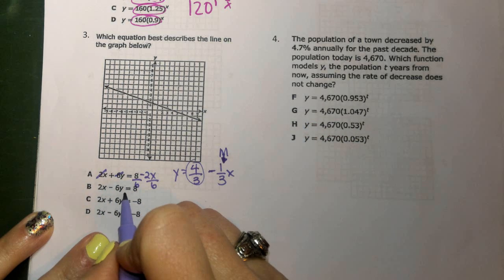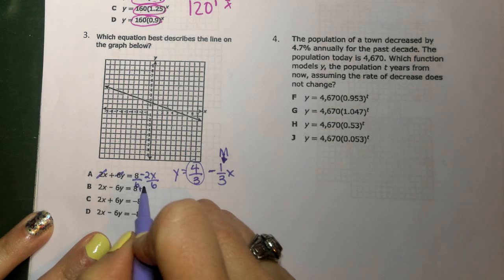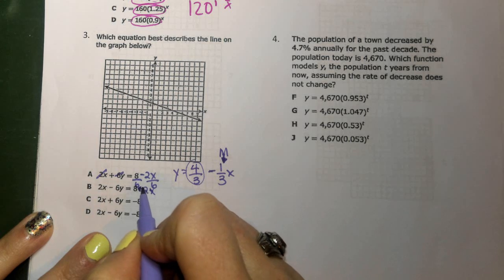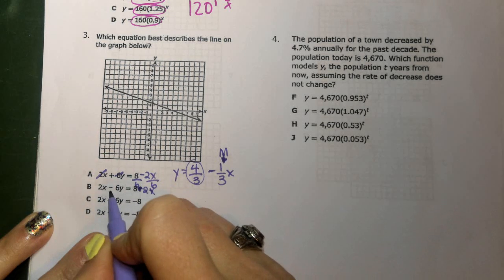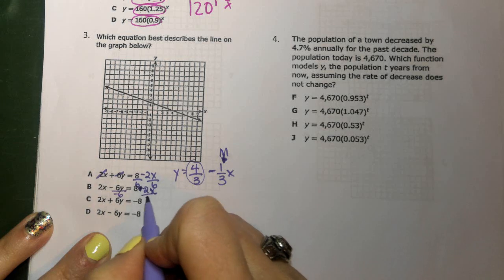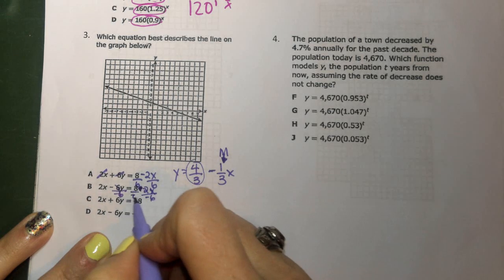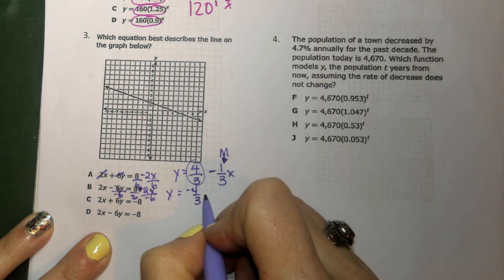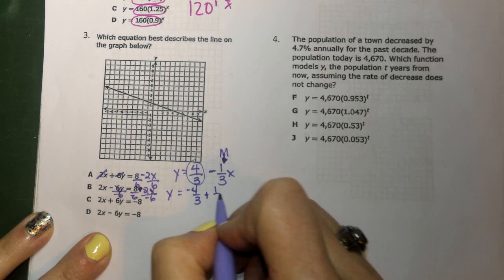What would this one be? This would be plus 2x. Minus 2x, and then divided by negative 6. So this is going to be y equals negative 4/3 plus 1/3 x.